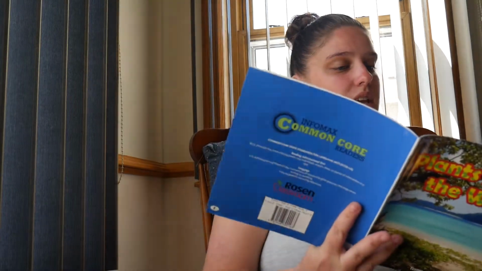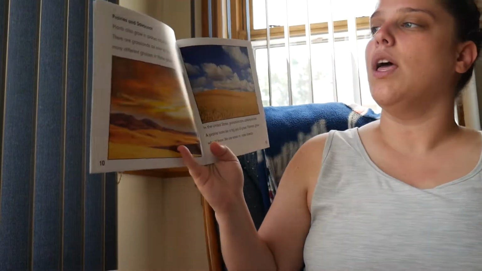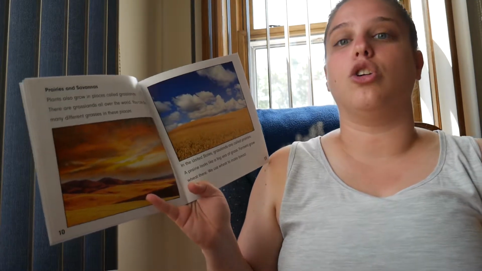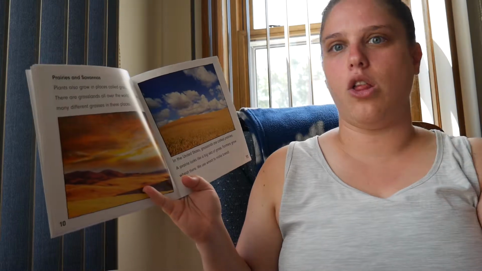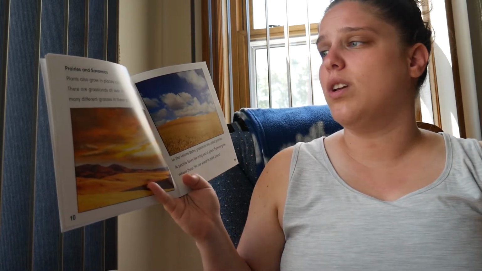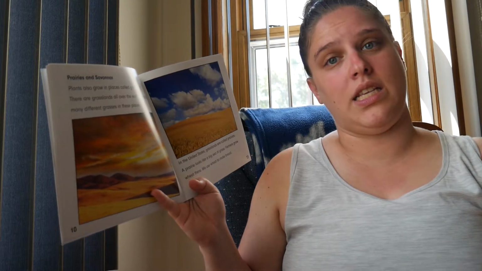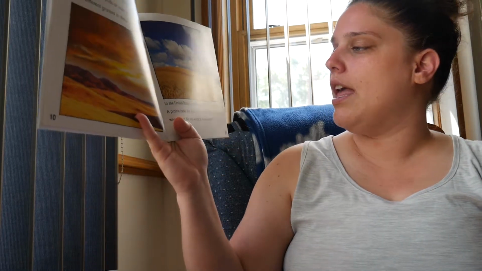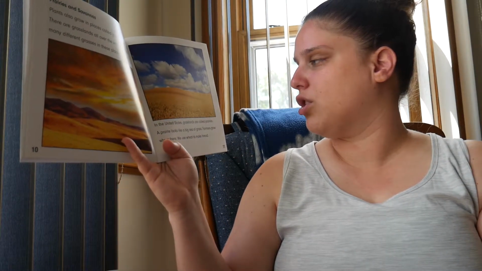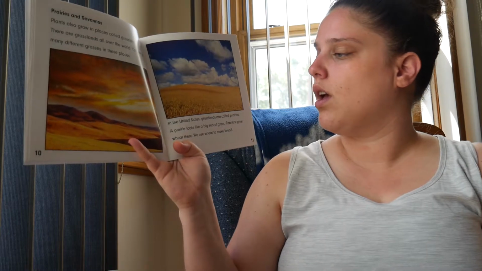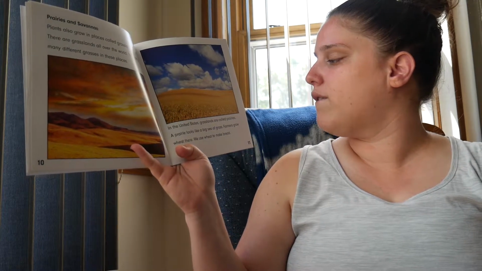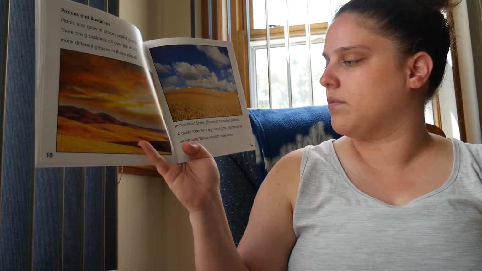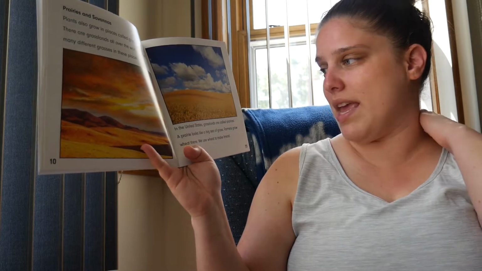Prairies and savannas. Plants also grow in places called grasslands. There are grasslands all over the world. You can find many different grasses in these places. In the United States, grasslands are called prairies. A prairie looks like a big sea of grass. Farmers grow wheat there. We use wheat to make bread.